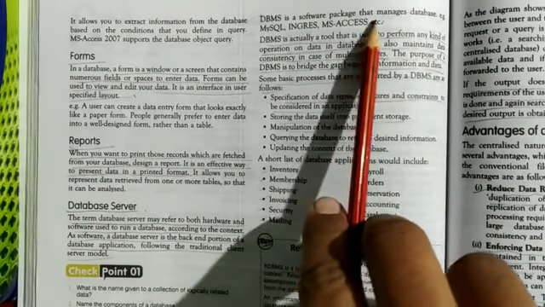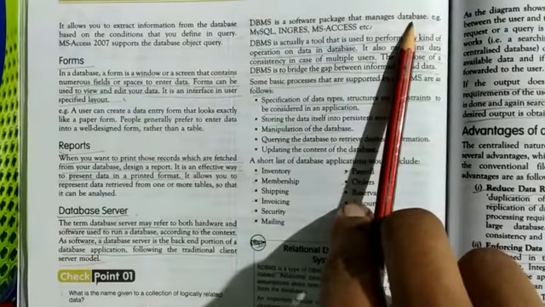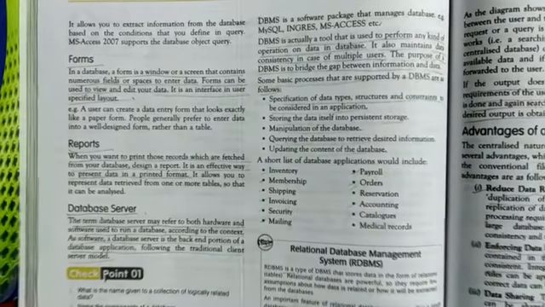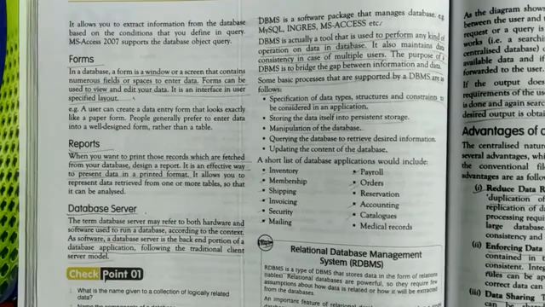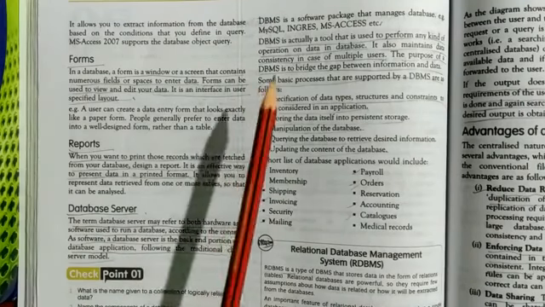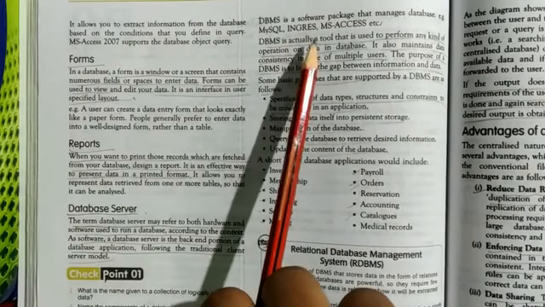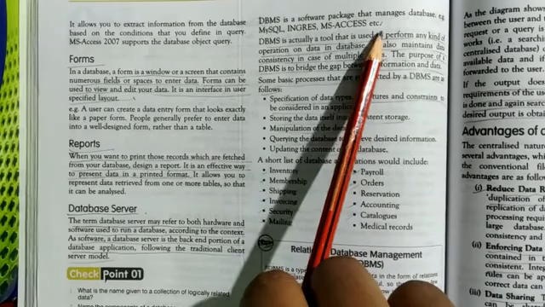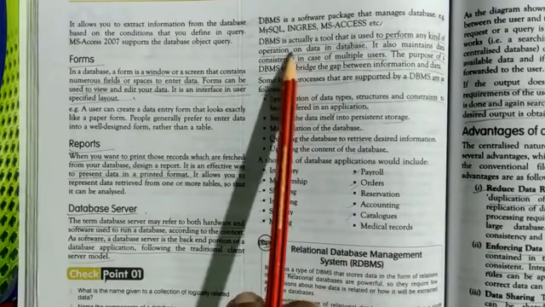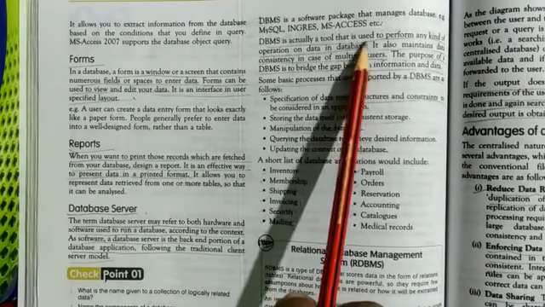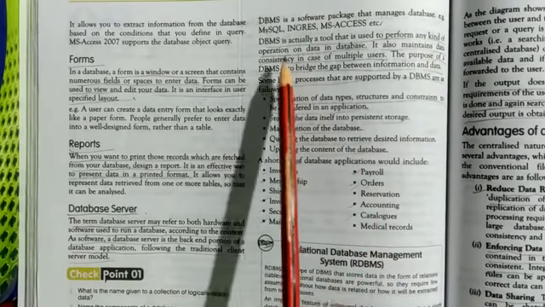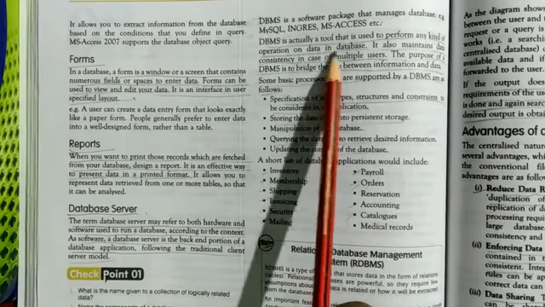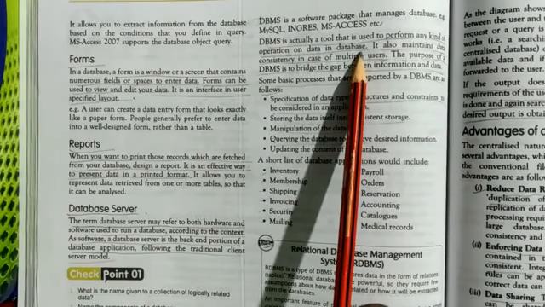DBMS is a software package that manages the database. For example, MySQL, Ingres, MS Access, etc. DBMS is actually a tool that is used to perform any kind of operation on data in a database.